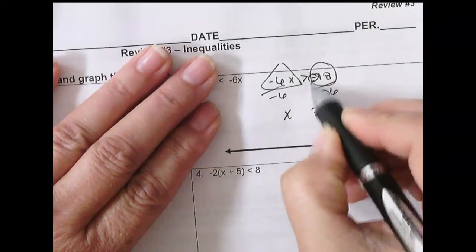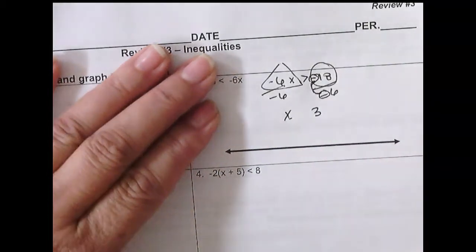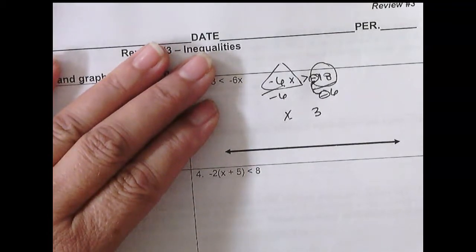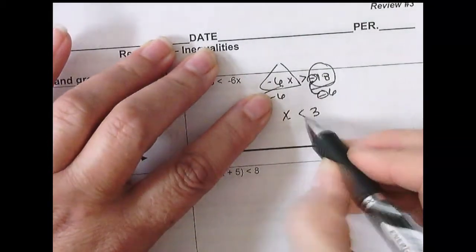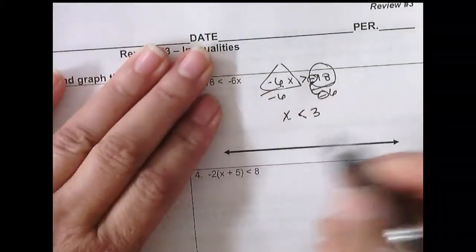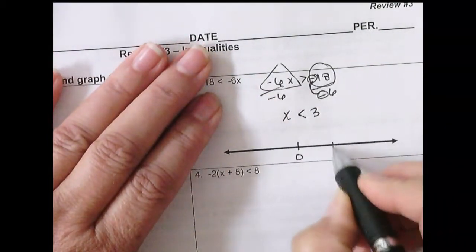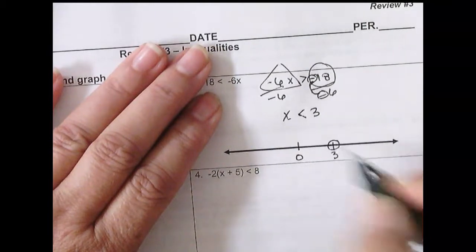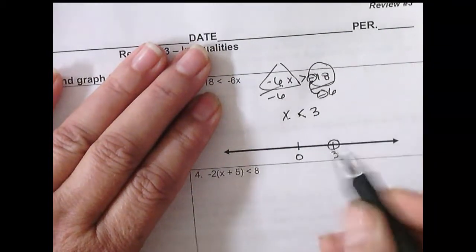That makes a smiley face. So if you can make a smiley face when you divide, the answer is positive. If you make half a smiley face, it's negative. Did you divide by a negative? Yes. Then you flip the sign. Is it open or closed? It's open. So then you're going to have 0, here's 3, open, going to your left.